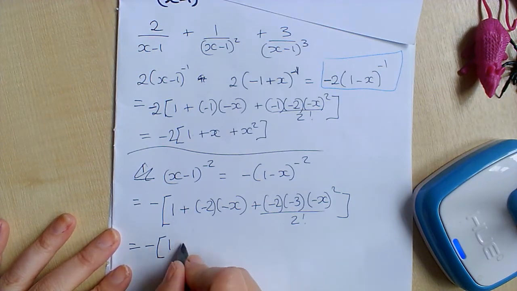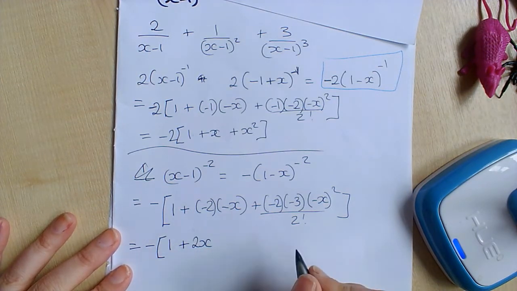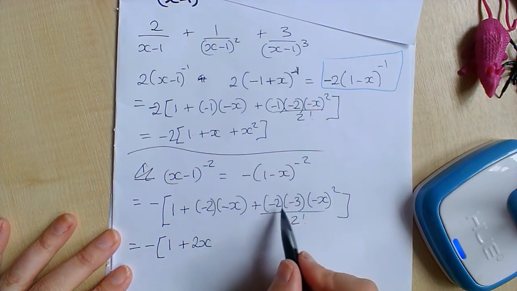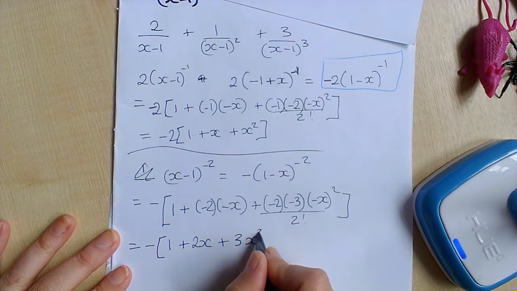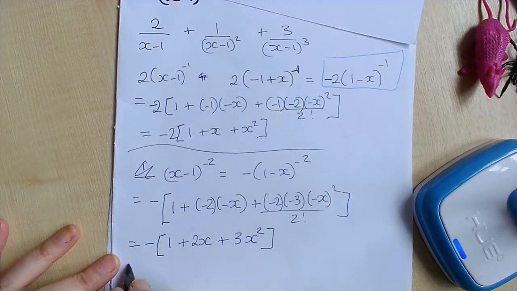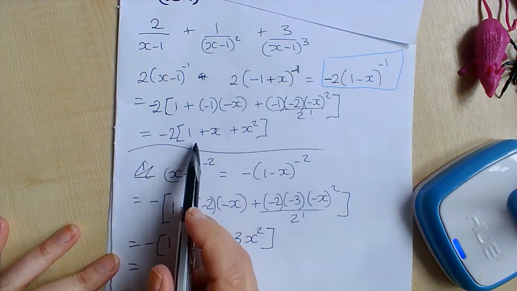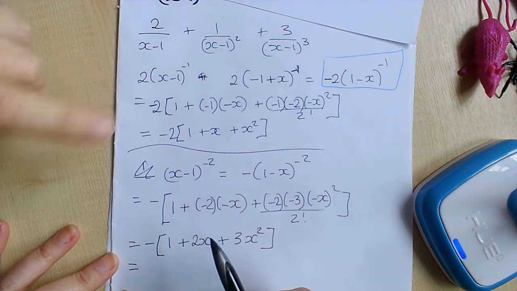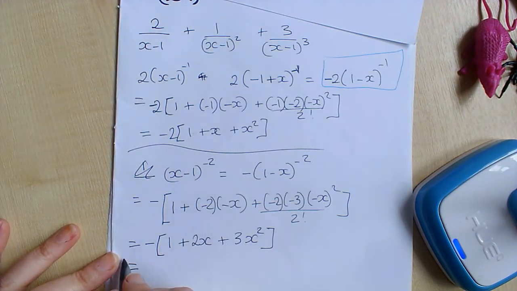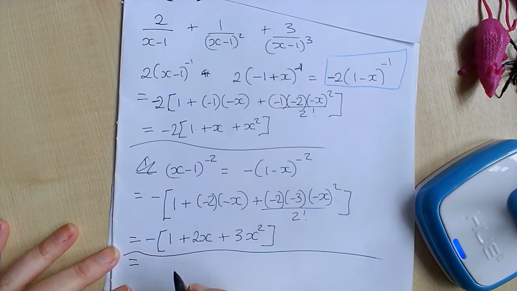1 plus 2x. Bear with. Just patience. Plus 2 divided by 2 is 3x squared. Good. And then we've got the negative. So I'm expanding that out. That's that here. Do you want me to expand? We'll do it all later then. We'll expand it later. Okay, we'll all be good. Consistent in our incompetence. Lovely. Let's do it.